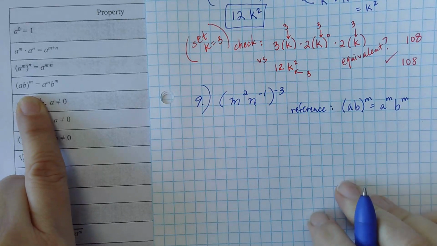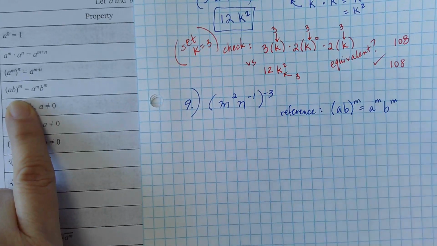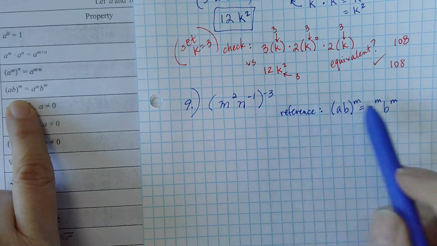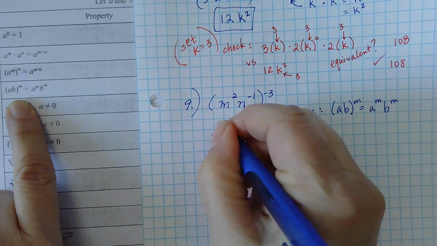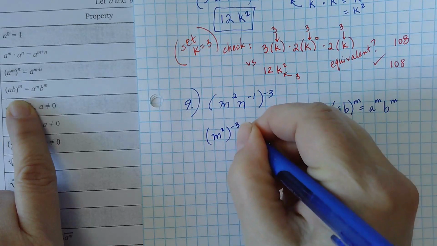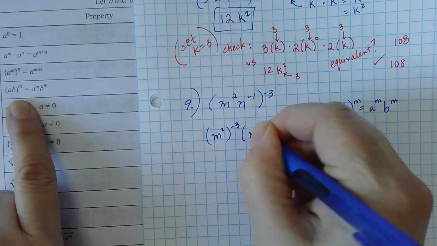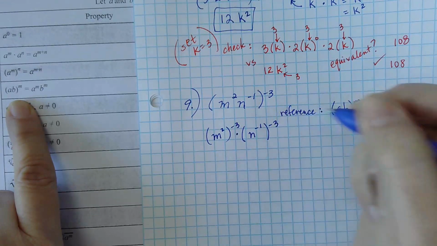So each of these, the m squared and also the n to the -1, have to get this outside exponent applied to them. So I can write this as m squared to the -3, multiplied times n to the -1 to the -3.